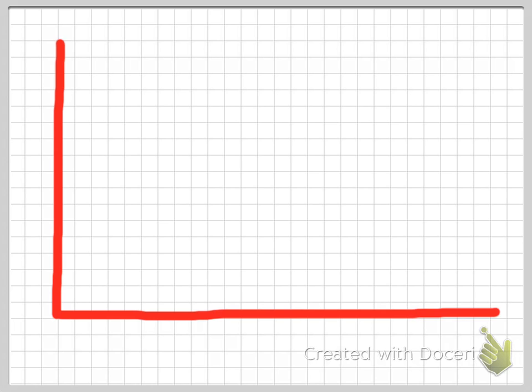Here's a typical beginning of a graph with two axes. And axes is just the plural of axis. Because we have two, we have to change it to axes. It's one of those crazy Latin words. So where are we going to put our data?